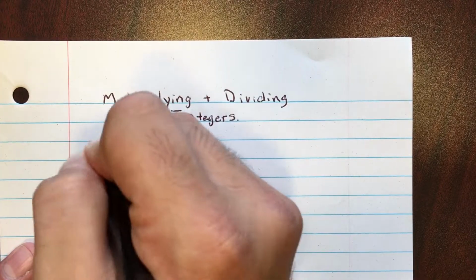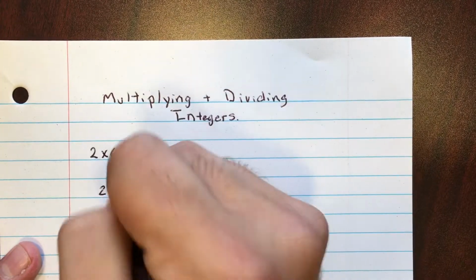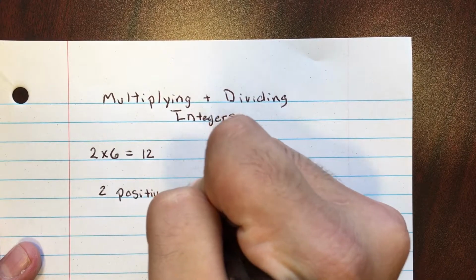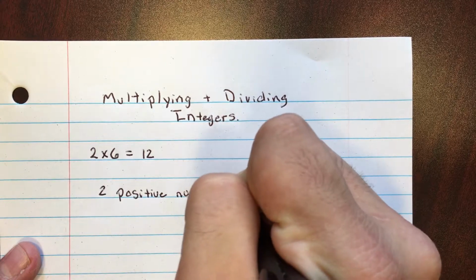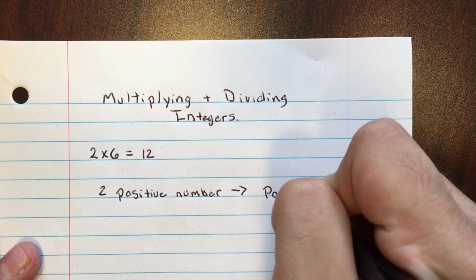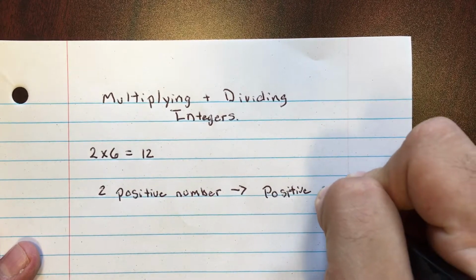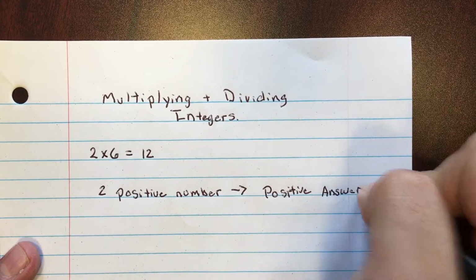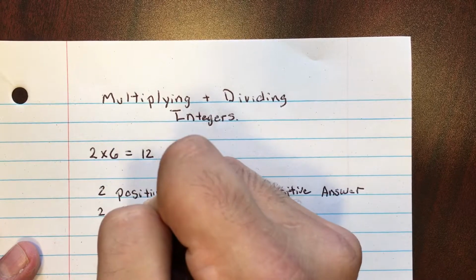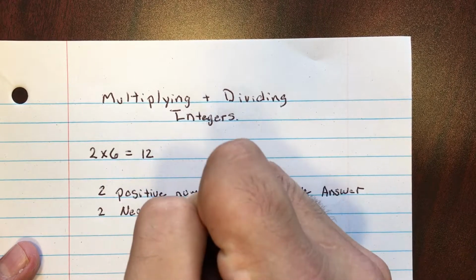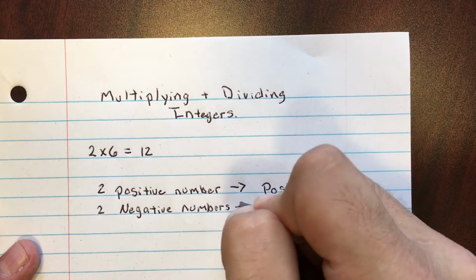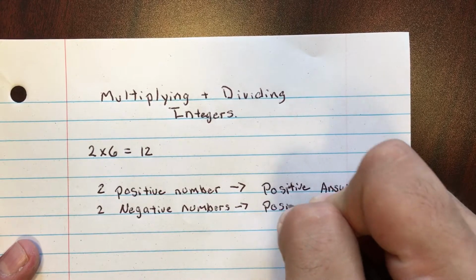So we're going to start off with 2 positive numbers that are being multiplied or divided. They go by the same rules, that's going to give you a positive answer. Also, if we have 2 negative numbers, that's going to also give us a positive answer.